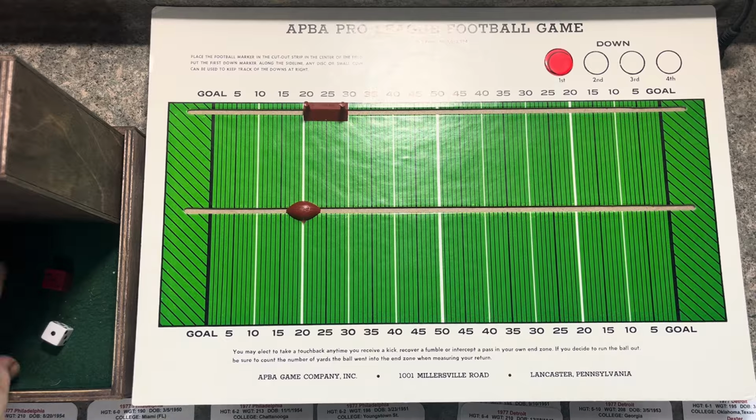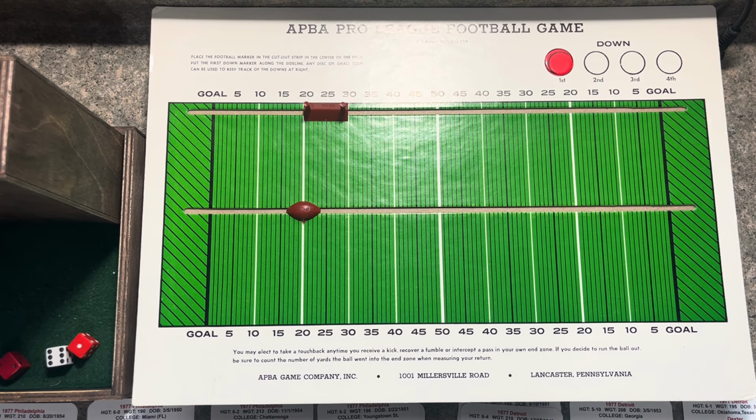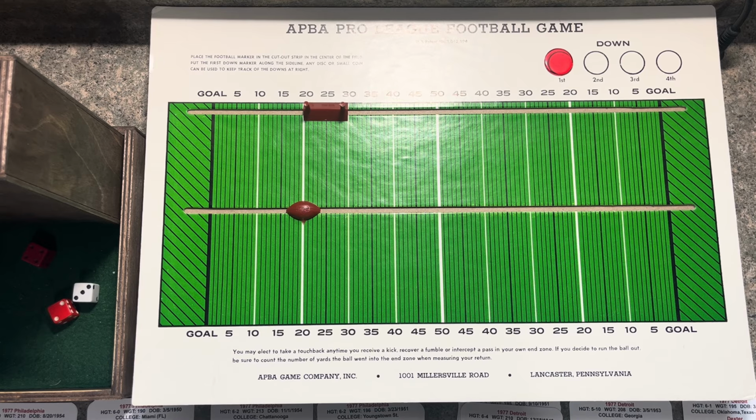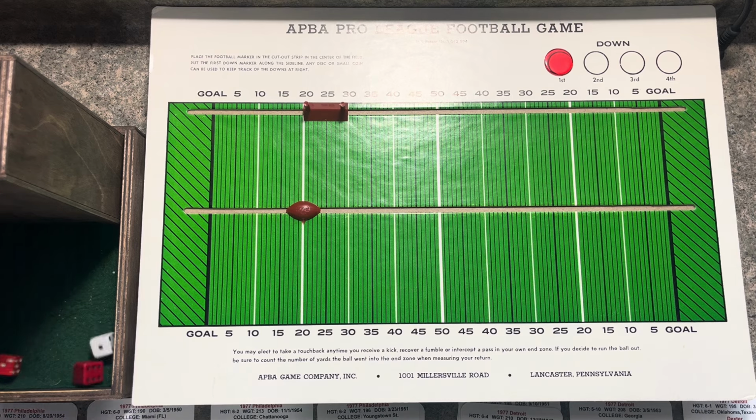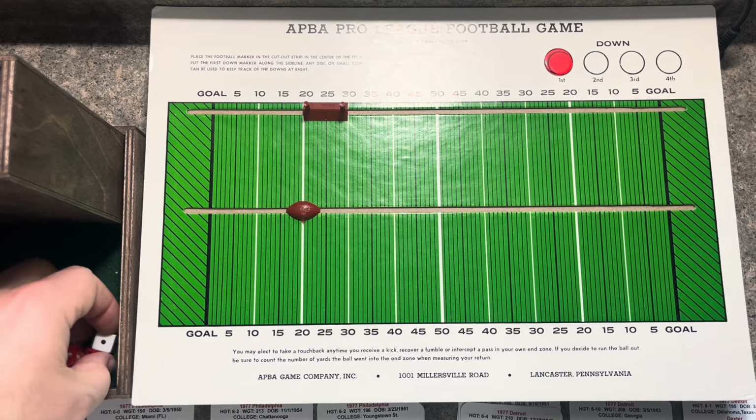Okay, so let's see, 1st and 10. A 2 will be a pass. So we are going to do a short pass. And who are we looking for? 23. Short pass to Carmichael. Carmichael's an A grade, so we bump up to the A grade. Defense 31. They're going to be neutral.